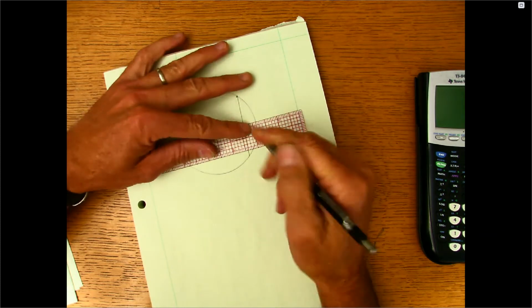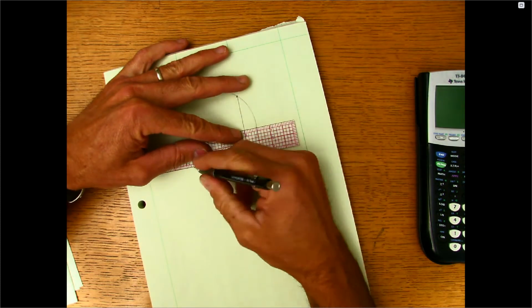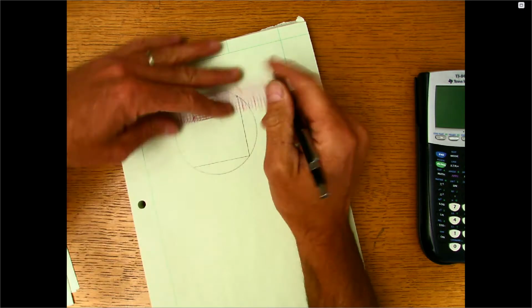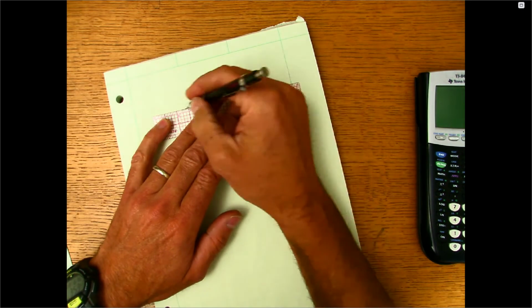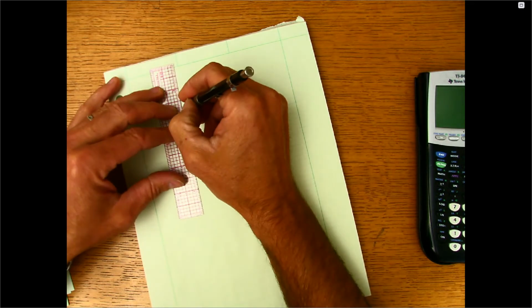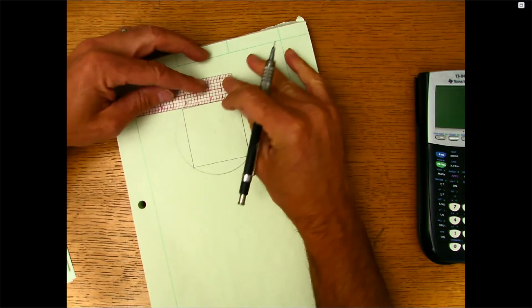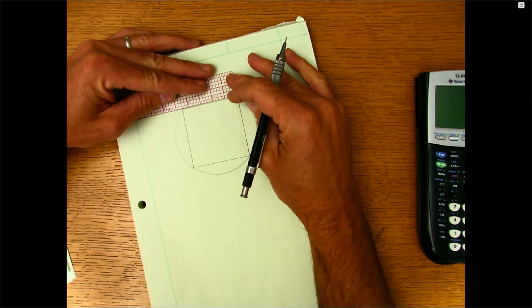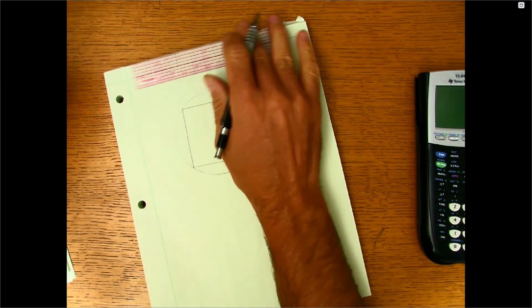Draw a rough square. Not going to be perfect, but it'll be close. And then let's see, so we need to find the center of this. That's 2 1/4, so 1 1/8, about right there.